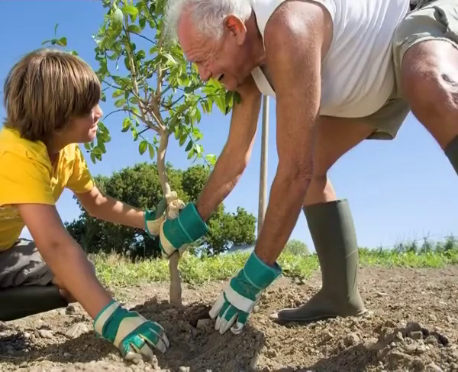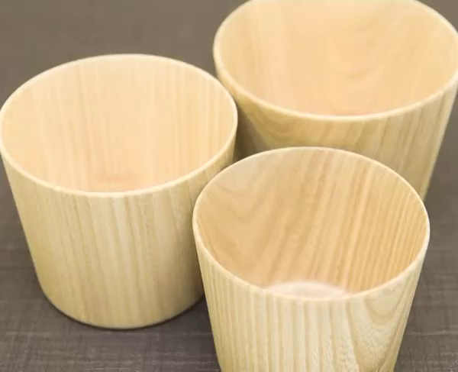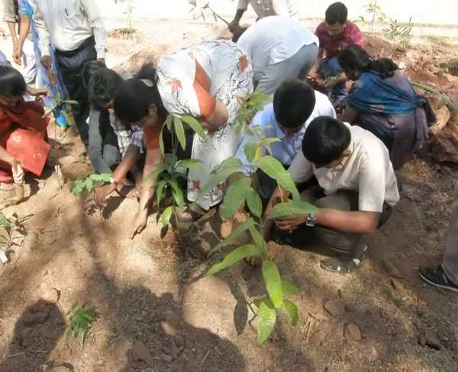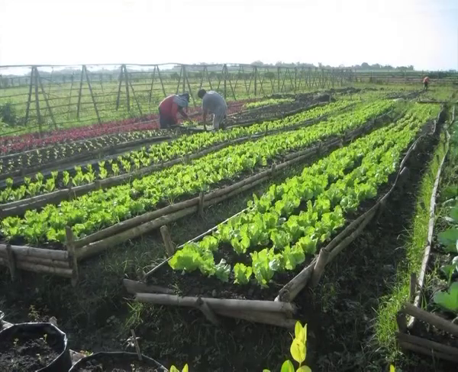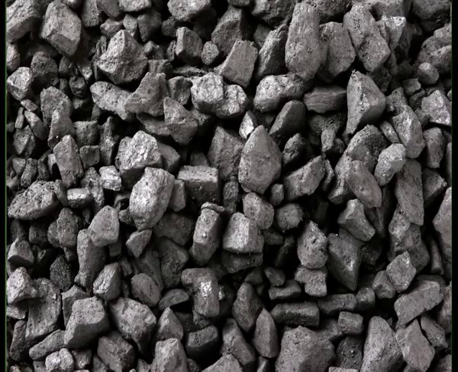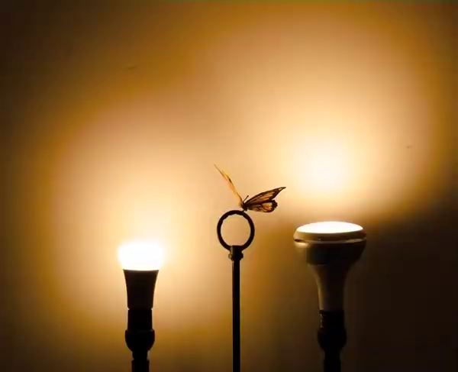Try to plant trees wherever you can, and more importantly, take care of them. Reduce the use of wood and paper products wherever possible. Help in restoring a degraded area near your home or join an afforestation program. Advocate organic farming, which will reduce the use of pesticides. Reduce the use of fossil fuels. Shut off the lights and fans when not needed.